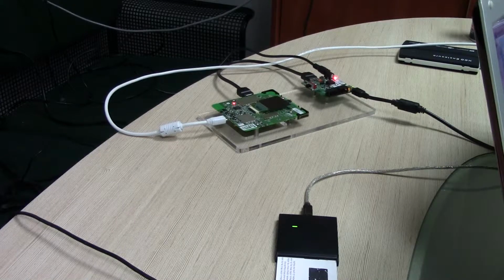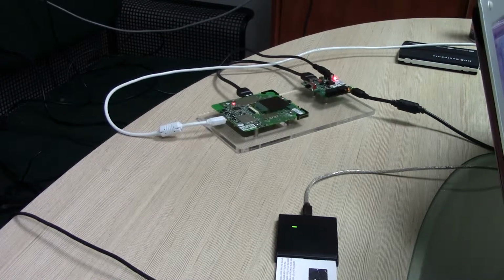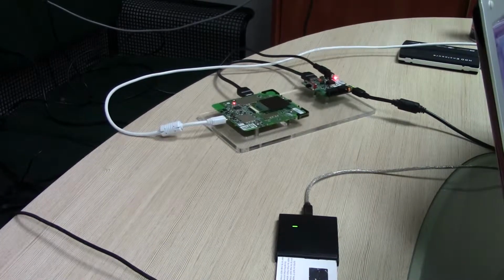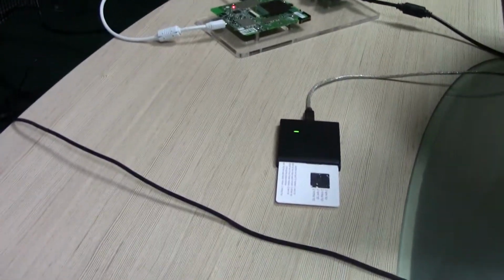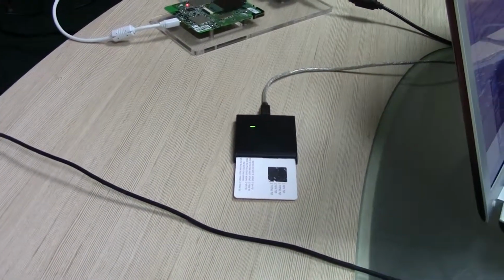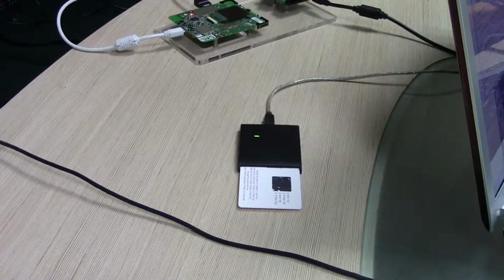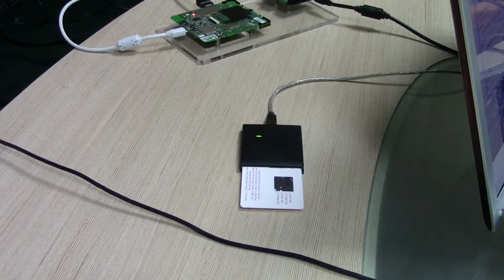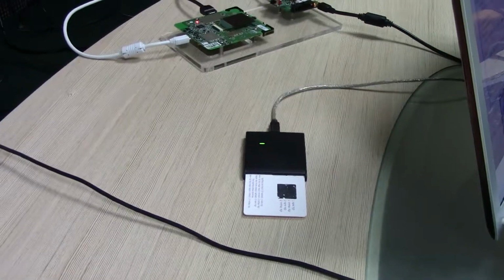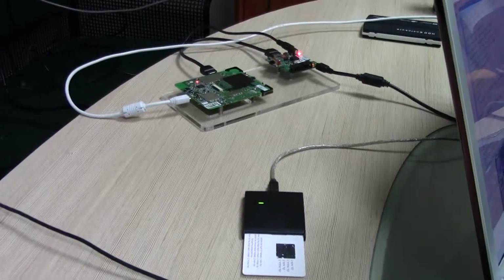Okay, so what you see is the communication between the 3G and the remote card via the Ethernet, and we are now 100% sure that we can do it in the prototype as well.